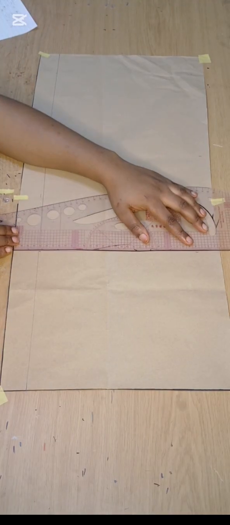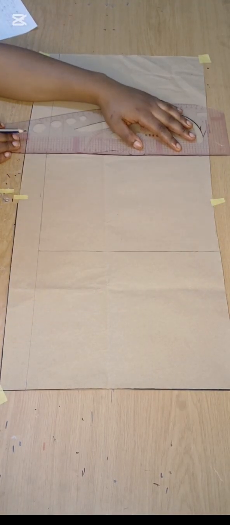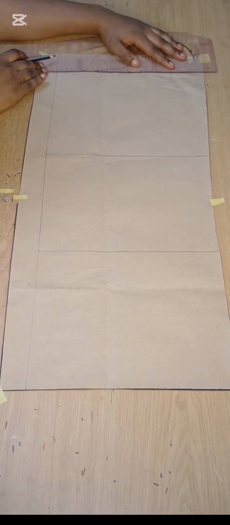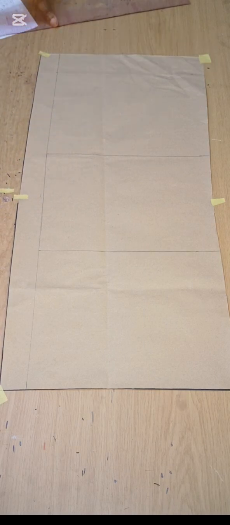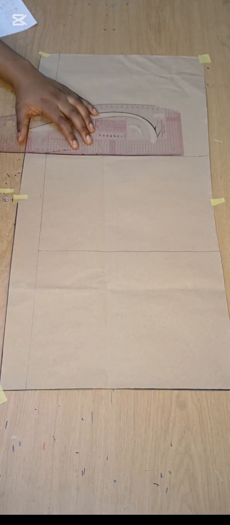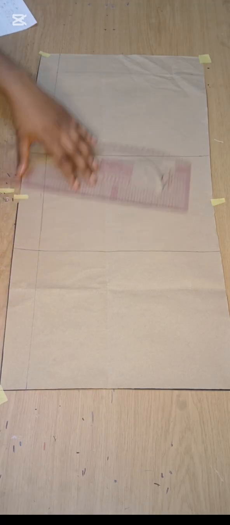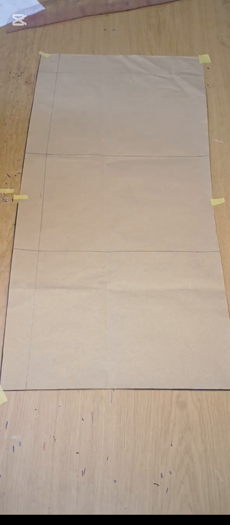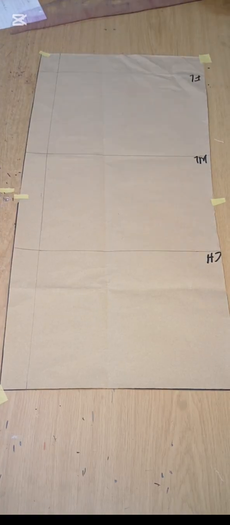Take note that the front half length and the back half length are not equal. So my front half length was 17 inches while my back half length was 16 inches. So the back half length will be shorter by 1 inch. So after measuring, I went ahead to label my hip line, my waistline, and then my chest line.